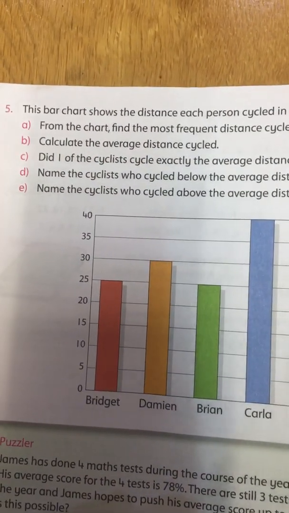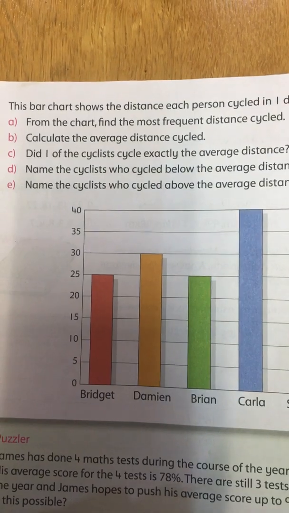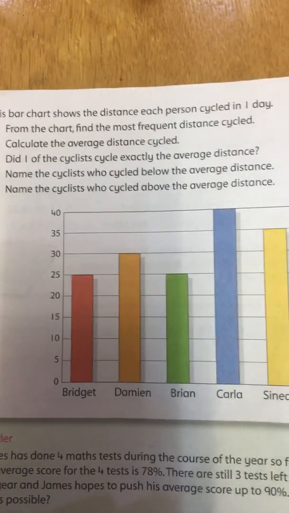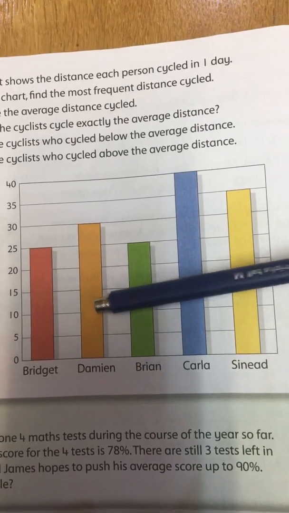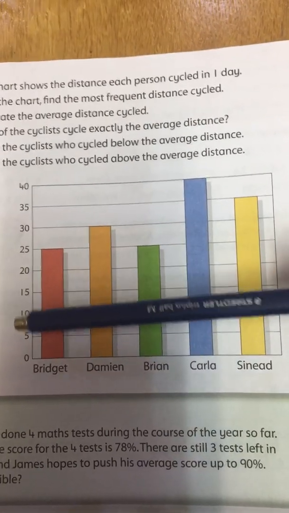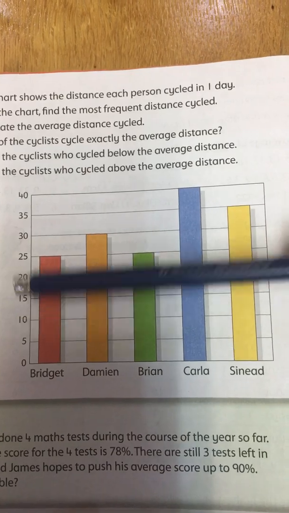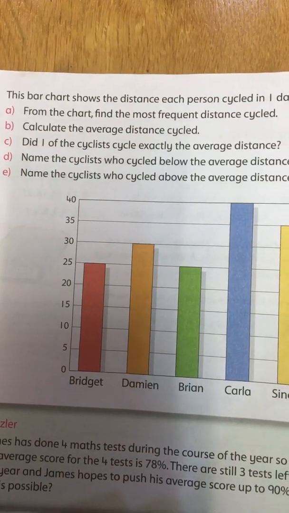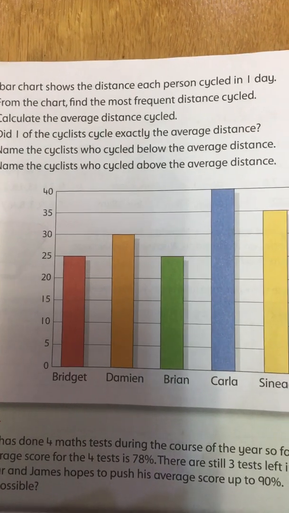So this is on page 210 and it's this bar chart shows the distance each person cycled in a day. So you'll see here you have Bridget, Damien, Brian, Carol and Sinead, and these are the distances here that they travelled. So 5A is, from the chart, find the most frequent distance cycled.